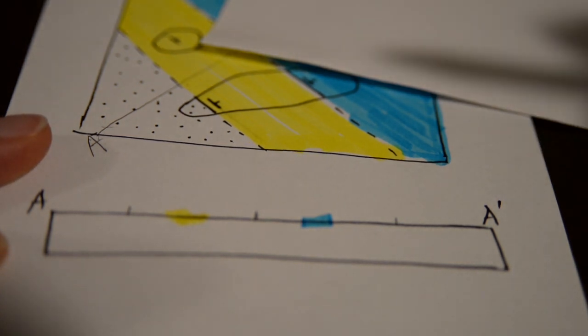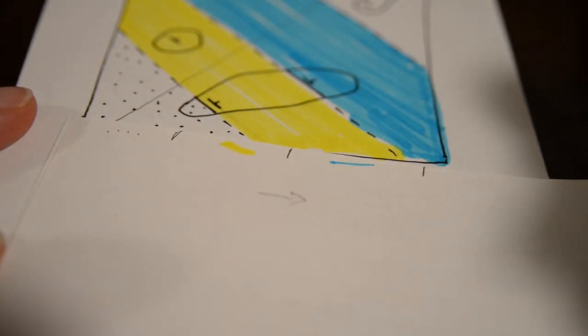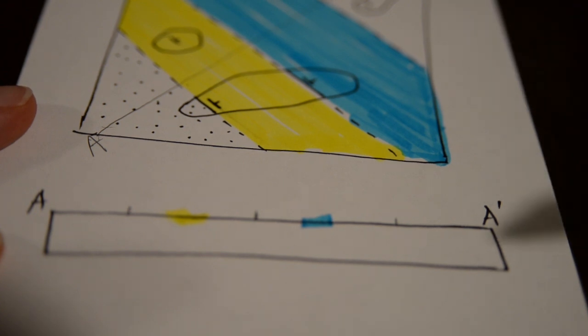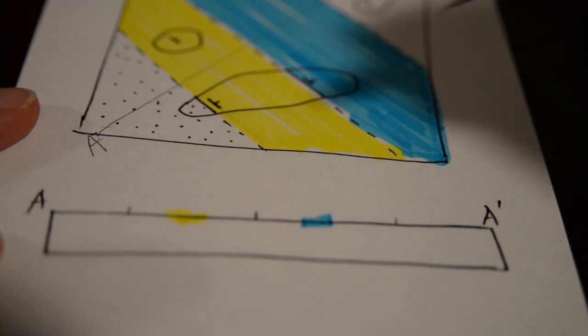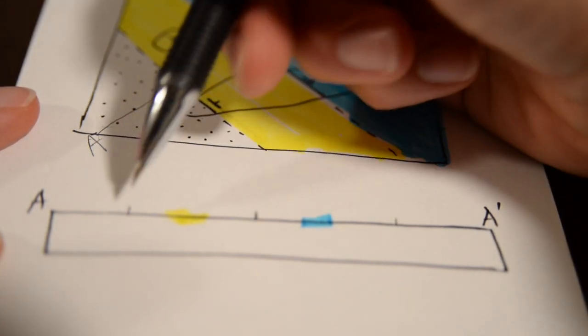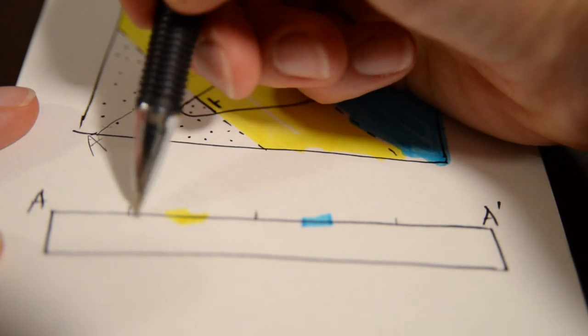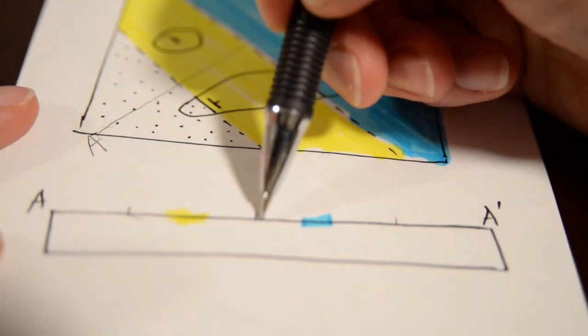Now noting the direction of my dip, which on my scrap piece of paper I pointed is this way, on your maps you're going to have an angle. Let's say for the sake of this map, all of these dips are 20 degrees. So that'll be 20 degrees down from horizontal, which is a pretty shallow dip.